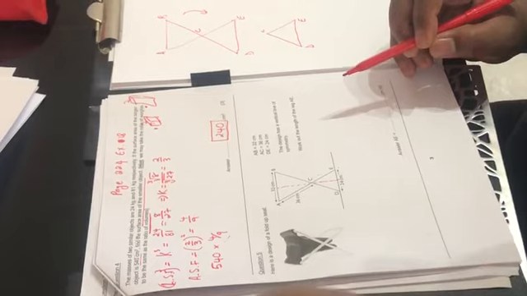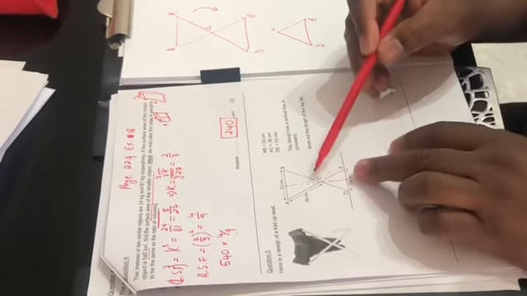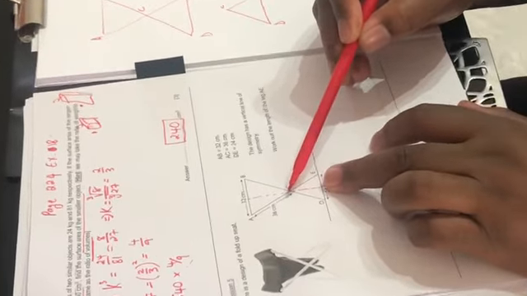Hi, welcome back. I am starting with question 5. This question was a bit tricky because of the nature in which the diagram is drawn. So what I did is I have drawn my diagram here. It's not to scale, so don't criticize me.